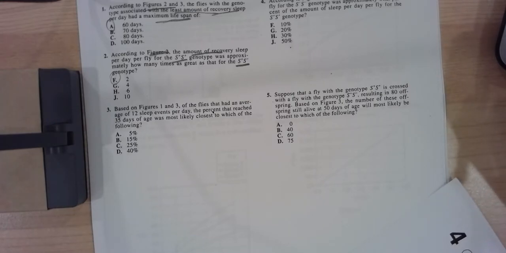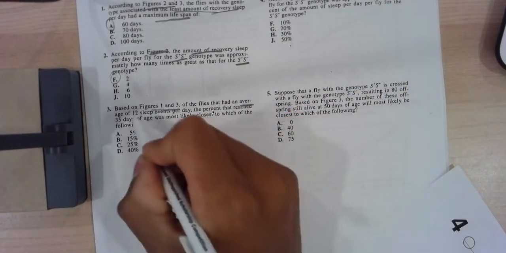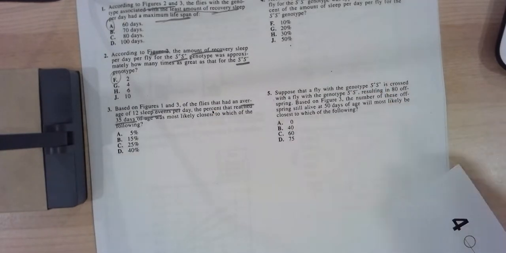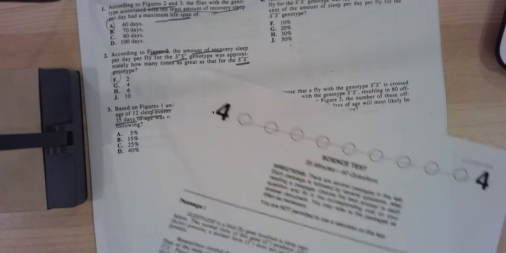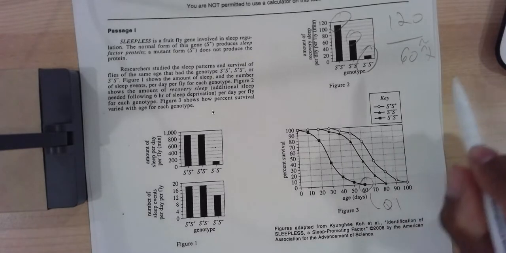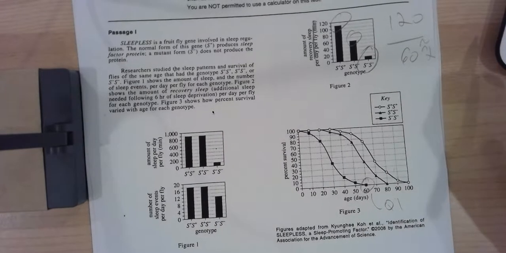You underline figures 1 and 3. Average of 12 sleep events per day. Percent that had reached 35 days. And I got C for this one. Okay, how'd you get this? You look at figure 1 and see which one got 12.